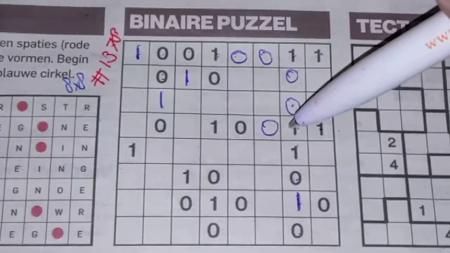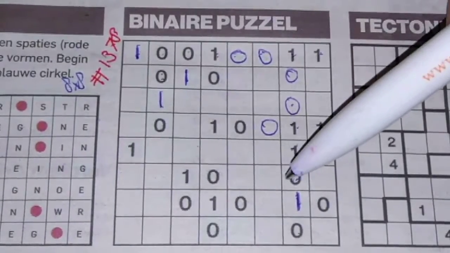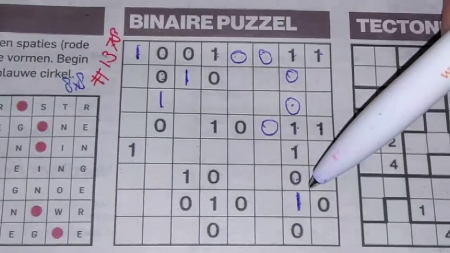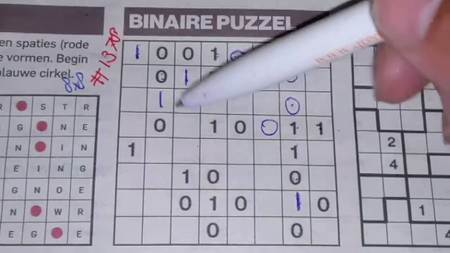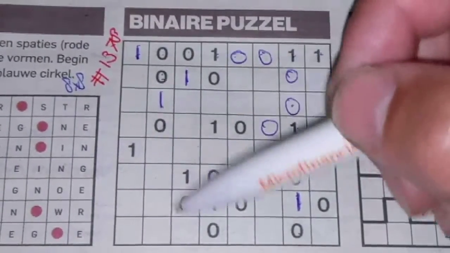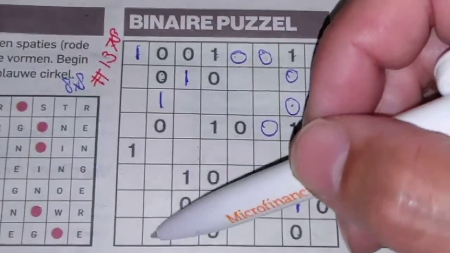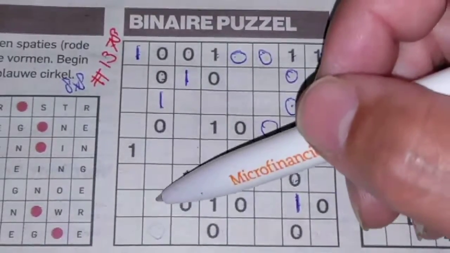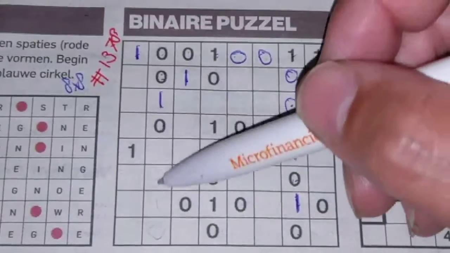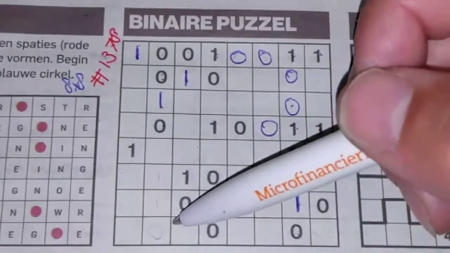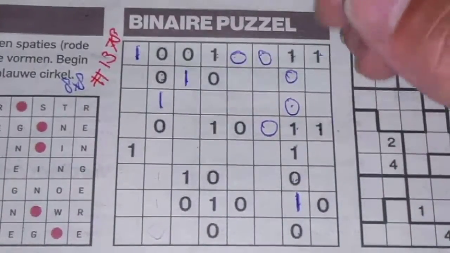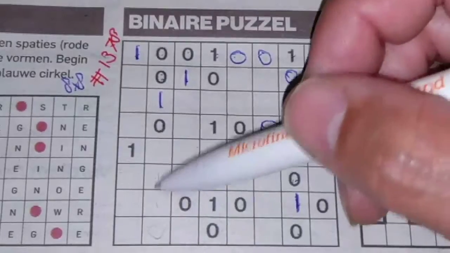Then, let me see. 3 0s. That means if I place the 4th 0 here, then we have 3 ones in a row in this column. Not allowed.